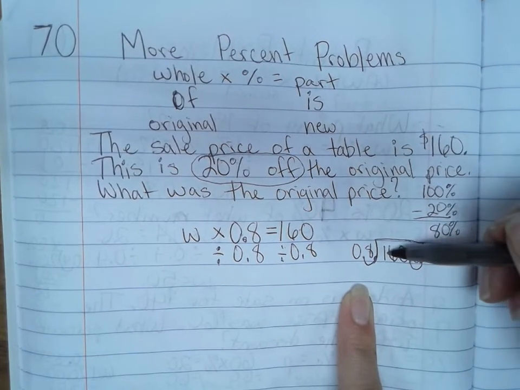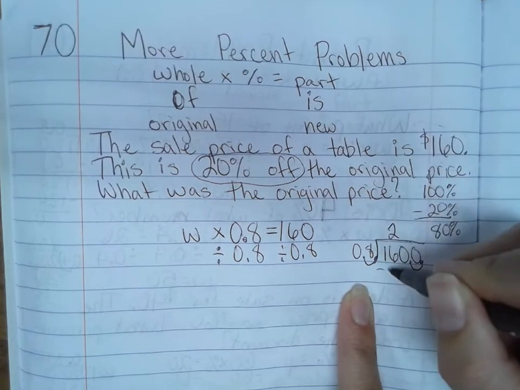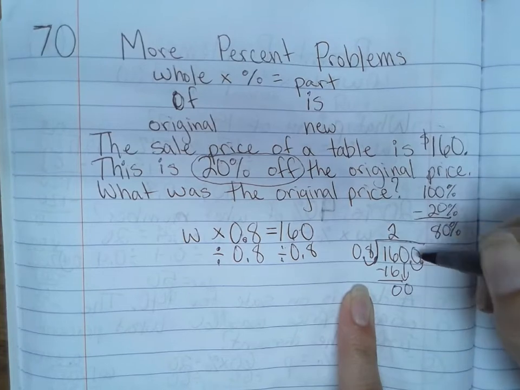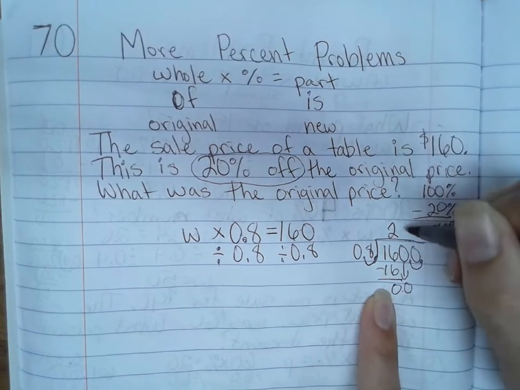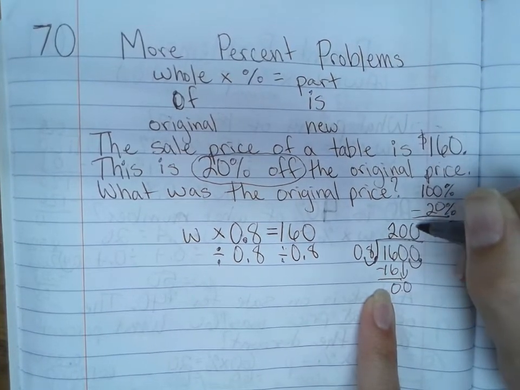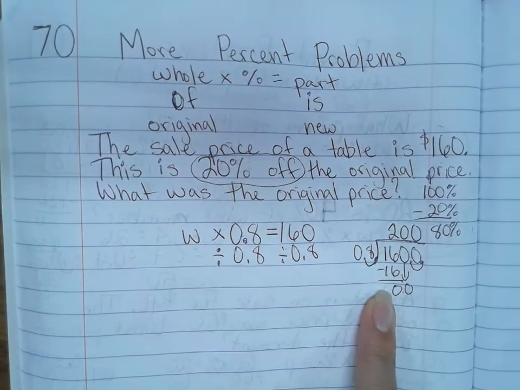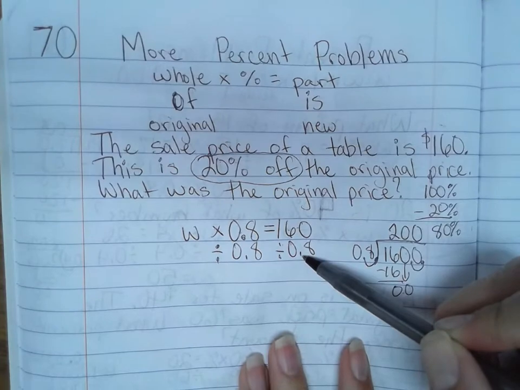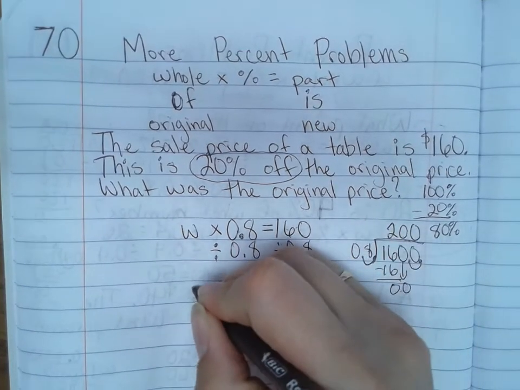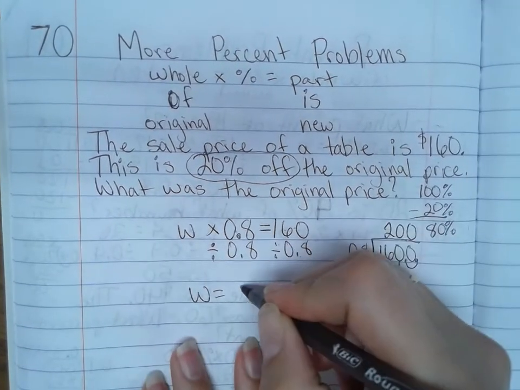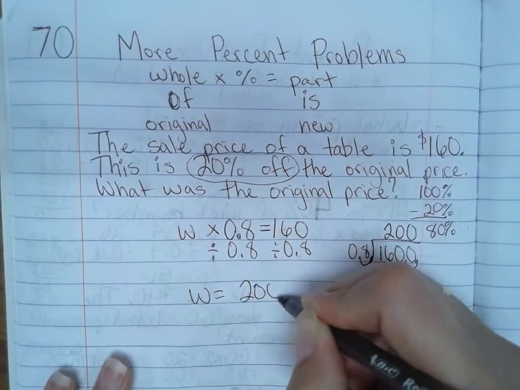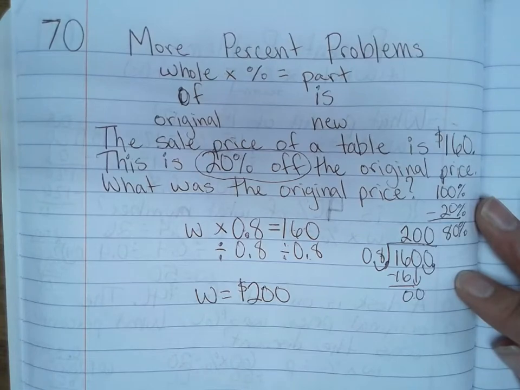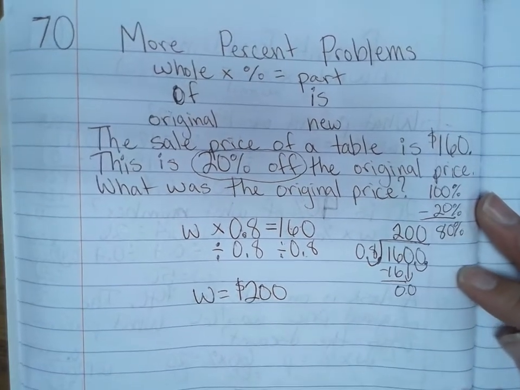8 goes into 16 2 times. Minus 16 leaves me with 0. Bring that down. Since I have 2 zeros and I've already gotten to 0 here, I know that these will be 0 as well. So 200 is my new answer. So I divided 160 by 0.8 and I got 200. That means the whole, or the original price of the table was $200. Okay, let's try another one like this.